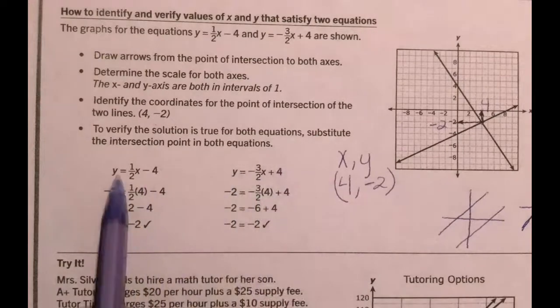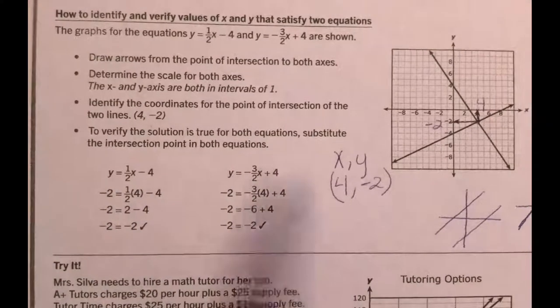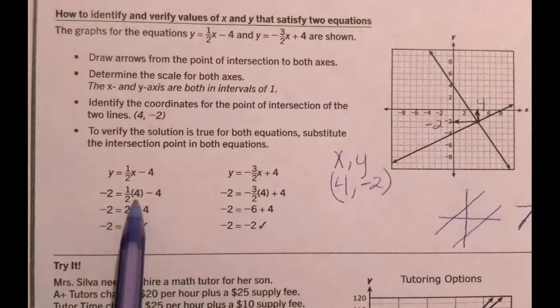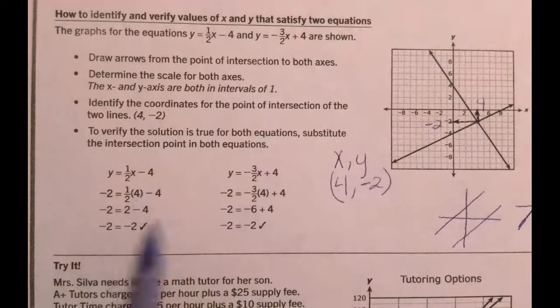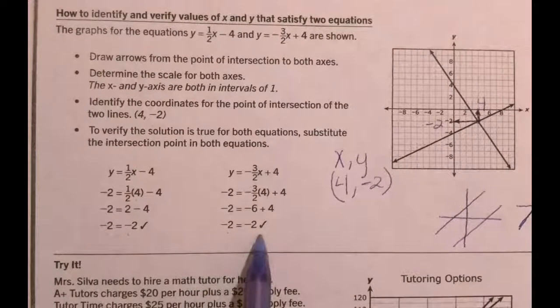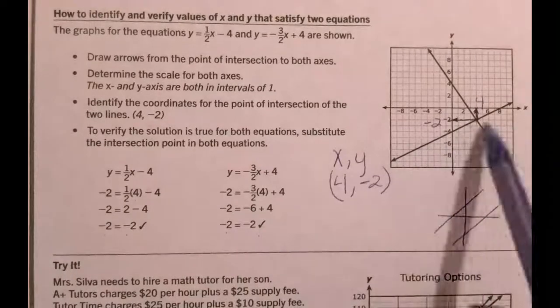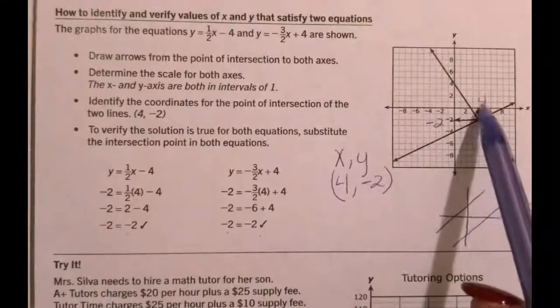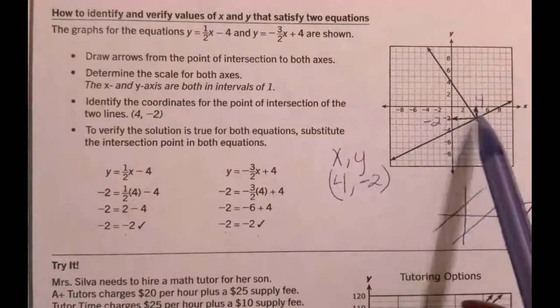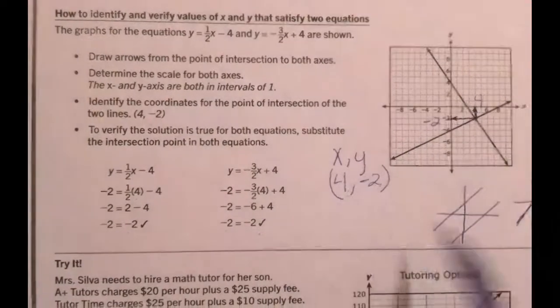To do that, all I would do is plug in the 4 for the x and the -2 for the y, and I should get -2 equal to -2. And the same here, -2, -2. But the best way is to always look at the graph and wherever they intersect, find the coordinate for that point.